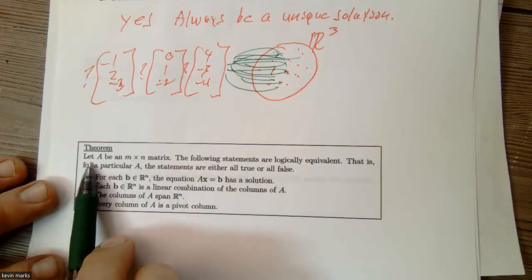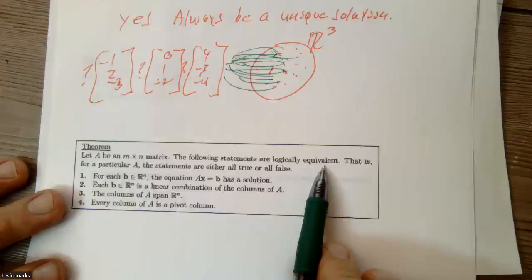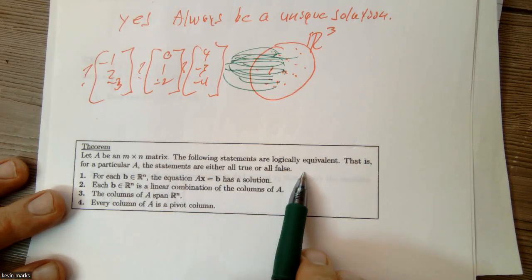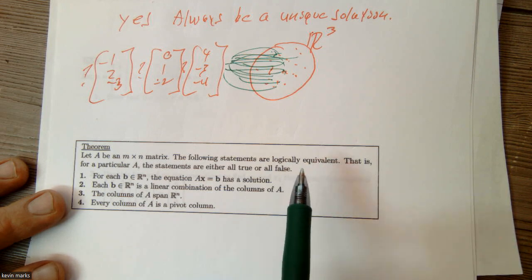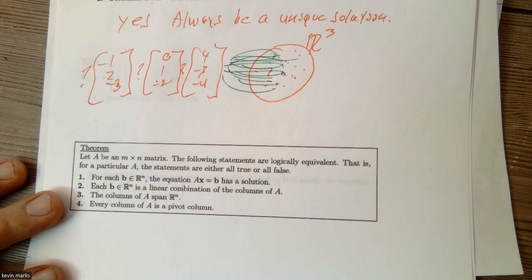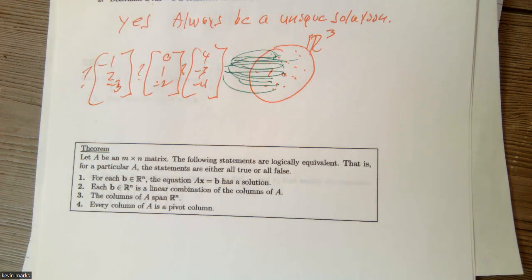Okay. So basically, let A be an M by N matrix. The following statements are logically equivalent. What does that mean? That means for a particular A, these statements are all true or all false. So if one works, they all work. If one doesn't work, none of them work. It's not sometimes this, sometimes that. No, they're all logically equivalent, right? If one thing happens, you can assume the rest. If one of them doesn't, you can assume none of them work. That's basically what logically equivalent means.